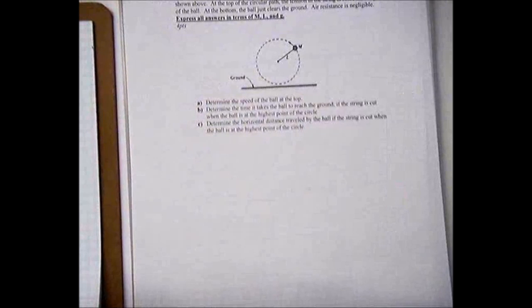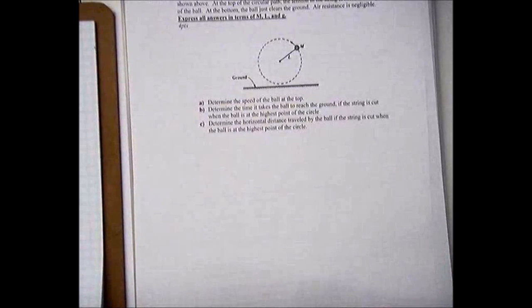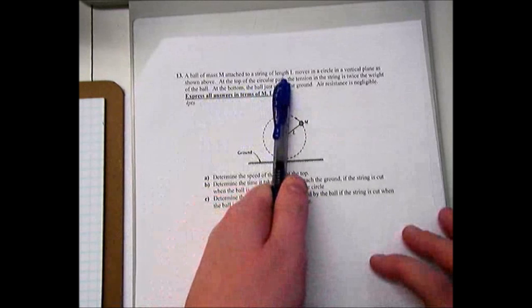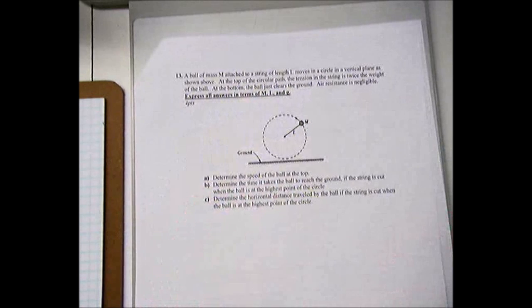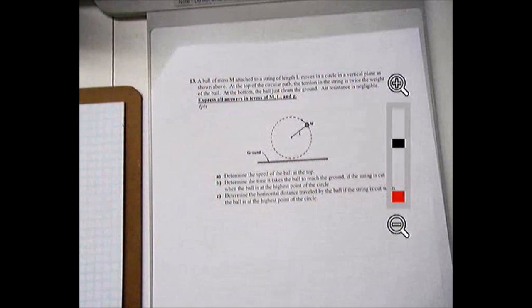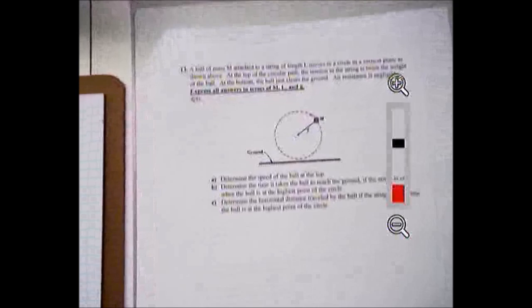Determine the speed at the top of the loop. Well, before we can even answer that part, let's take a step back and look at the original information given to us in the problem. At the top of the circular path, the tension in the string is twice the weight of the ball. They haven't given us an actual mass, a velocity, or a period, so we're going to have to do some detective work.